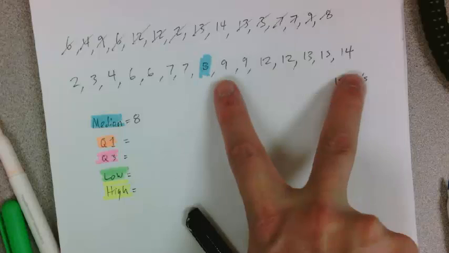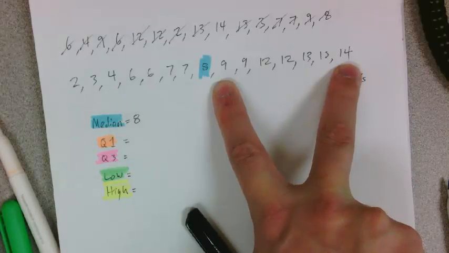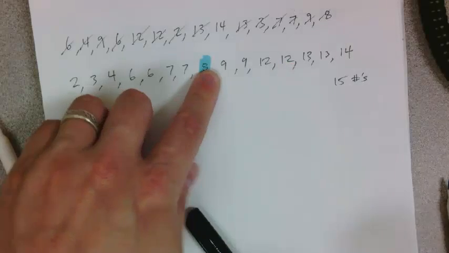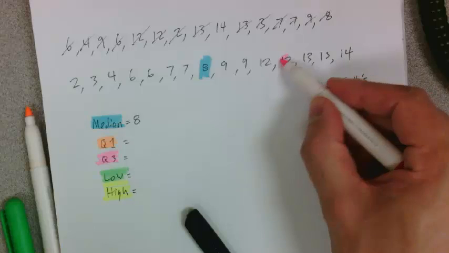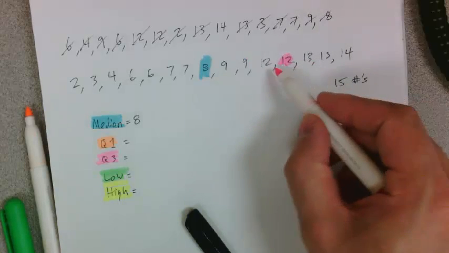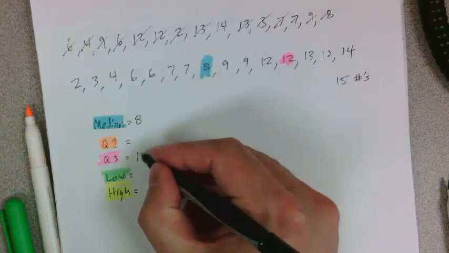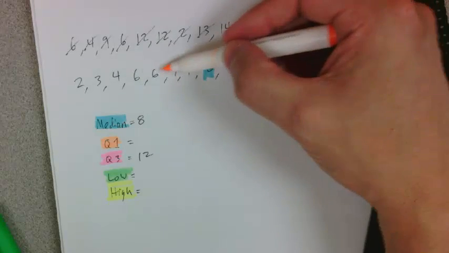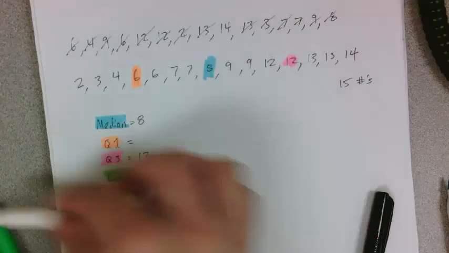Now for the upper half, I'm going to look at these numbers and find the median of the upper half. So this we'll call Q3. So of these 7 numbers, that's another odd number, so I can find the middle one, which would be the 12. So there's 3 below and 3 above. So 12 is my Q3. And then I look at the lower half, and the middle number there would be 6, 3 above and 3 below.